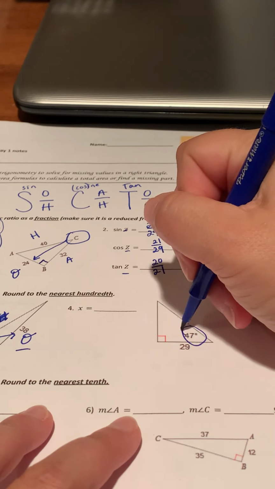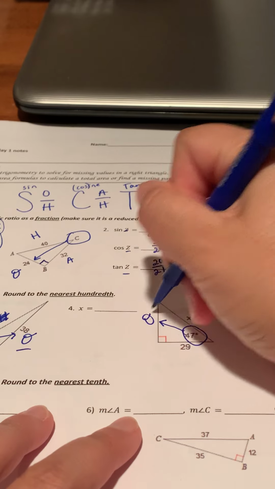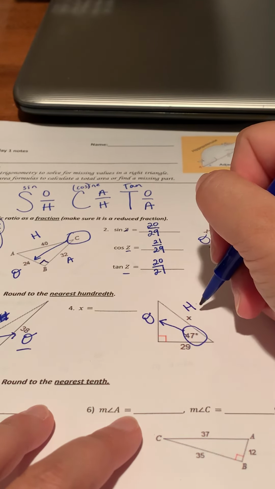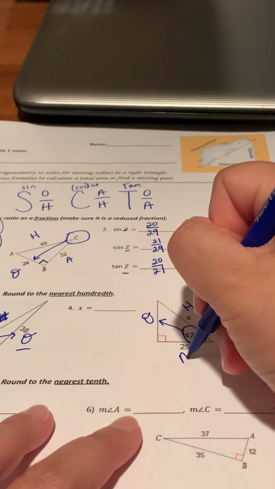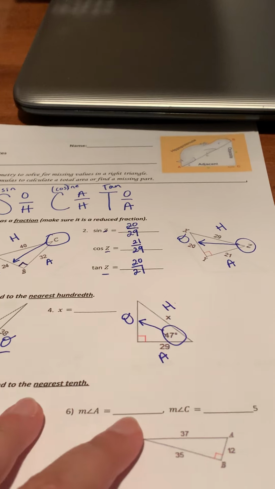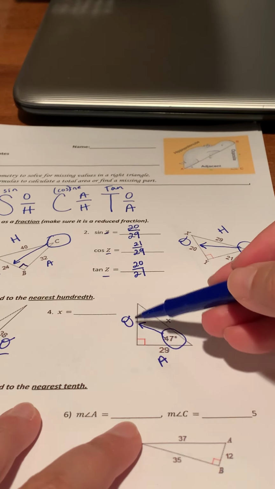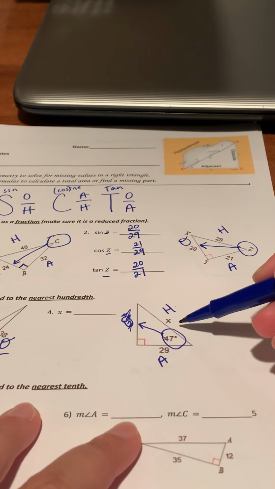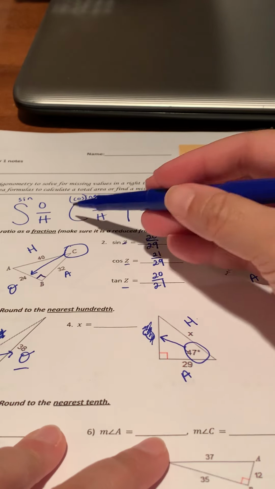47 is my angle. Go across through it as opposite. Big slant side across from the 90 is always the hypotenuse. And this ends up as my adjacent. I'm gonna ignore the opposite because it's blank. There's nothing there but the O, so that's not helpful. I have a 29 and x to deal with, which is an A and H. So that is my cosine.